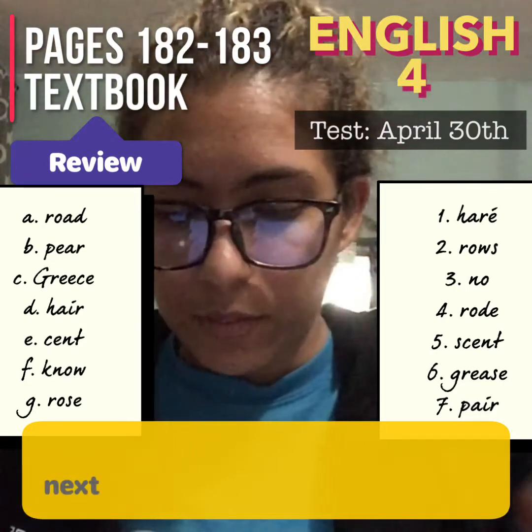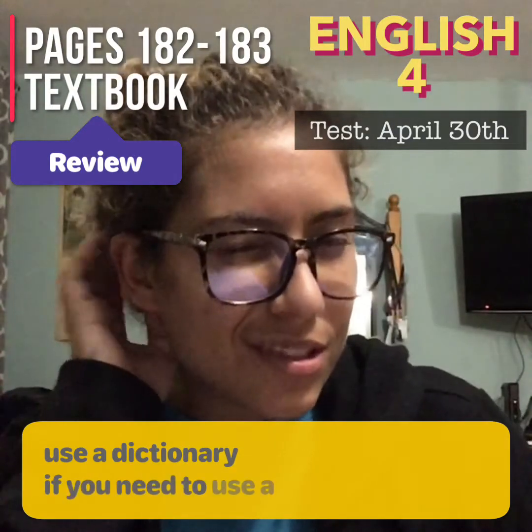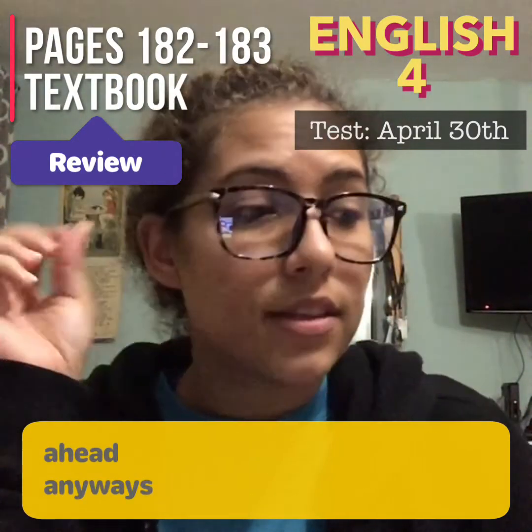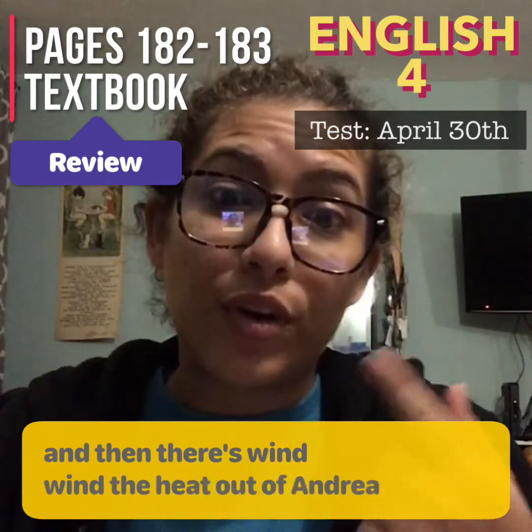Next is part number 3. All right, so part number 3 says, write a sentence for each meaning of the following homographs: wind and present, or wind and percent. Use a dictionary if needed. If you need to use a dictionary, go ahead. Anyways, I will give you a little help. So listen, wind has 2 meanings. Well, there's wind, de viento, el viento que sopla. And then there's wind, de girar o enrollar.